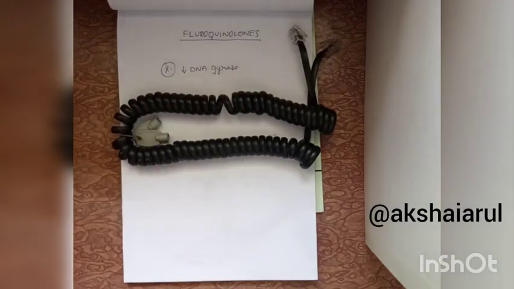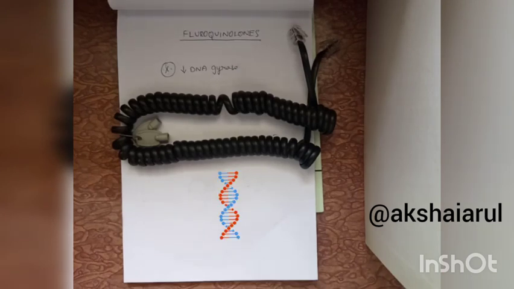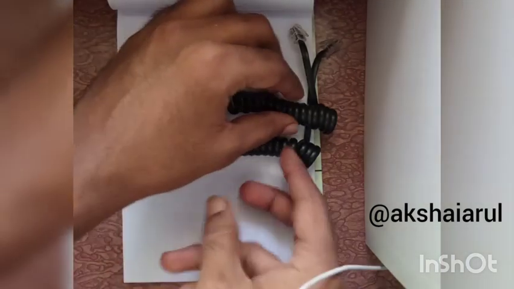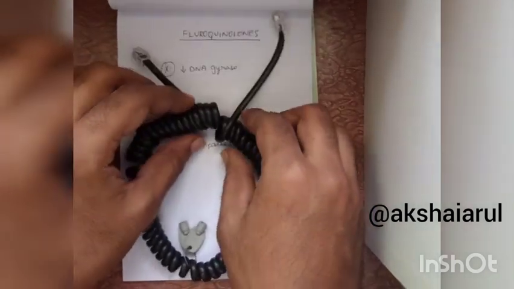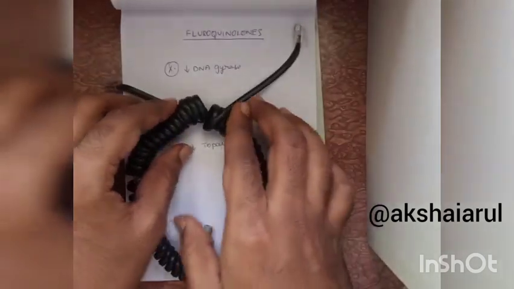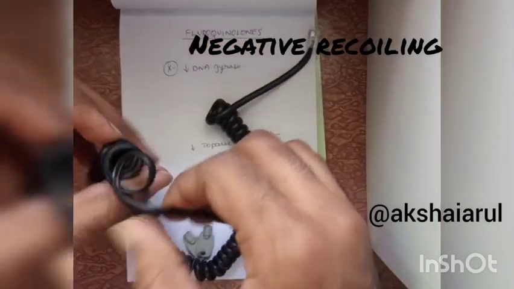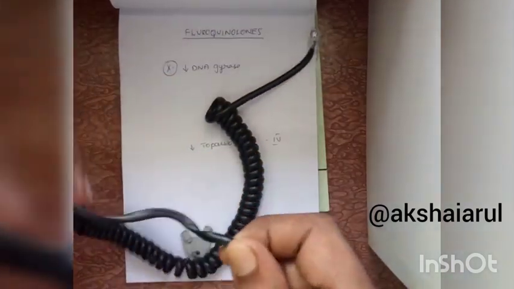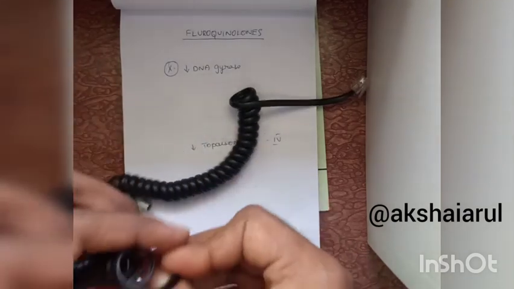What this enzyme DNA gyrase does is, it is helpful in replication of the DNA of bacteria. Let's see how it takes place. Bacteria's DNA is always circular. Take this wire as an example. This is the circular DNA of bacteria. The DNA does negative supercoiling. When it does negative supercoiling, it becomes a single unit. Can you see this? It becomes a single unit.